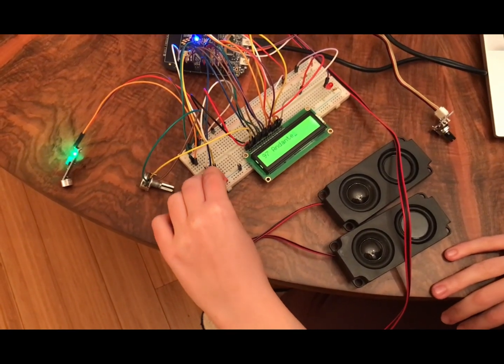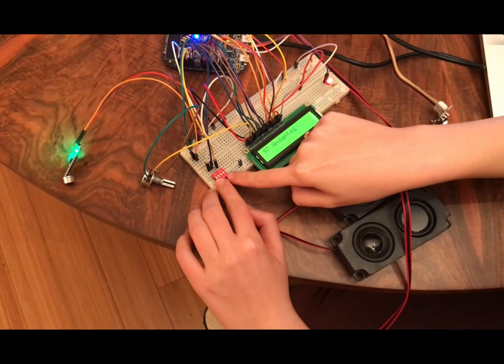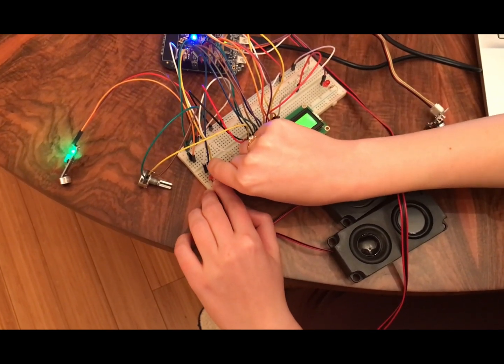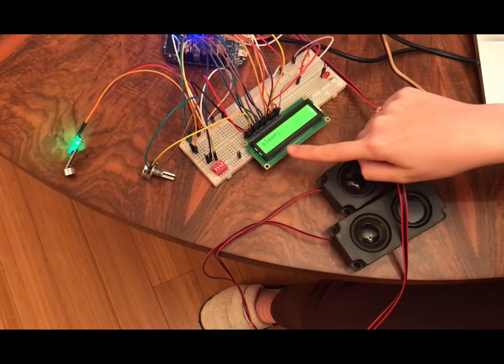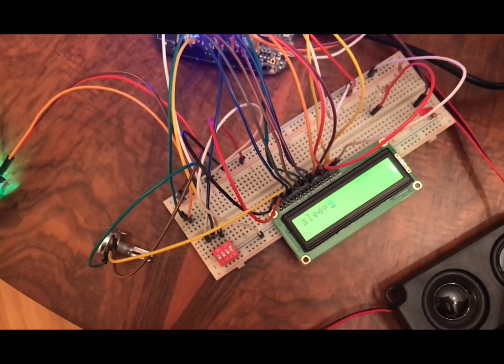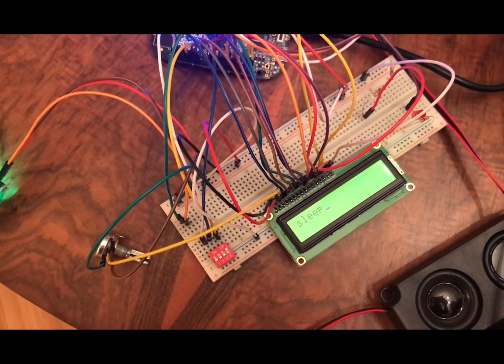Another functionality is using this fourth switch. If I switch it on, then as you can see on the LCD, the metronome becomes quiet and passes to the sleeping mode.